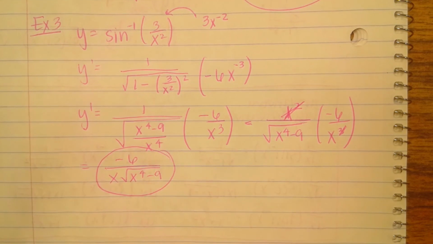Again, that's the hard part, is all the simplification that goes along with it. And so you'll see that in your homework too. Like, this will be the answer that they end up giving. And so you just have to make sure you can get to that point.